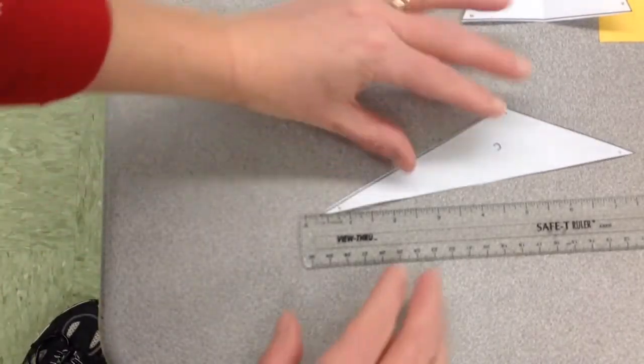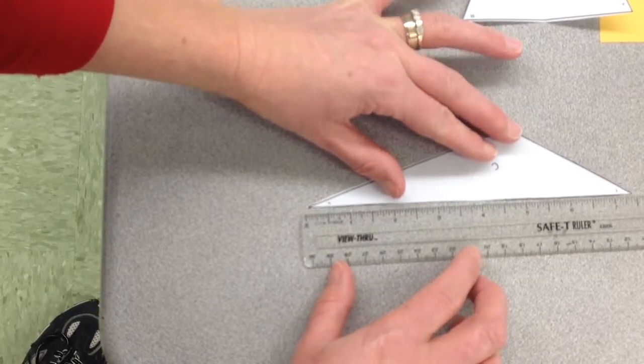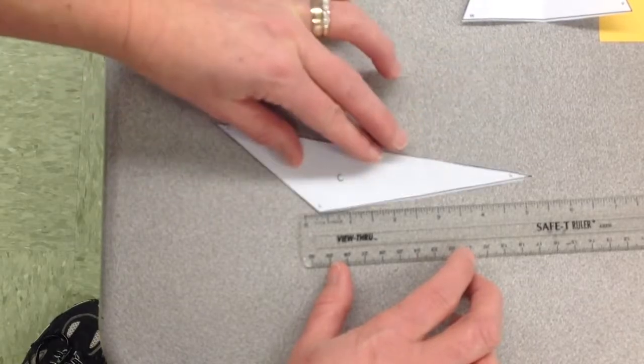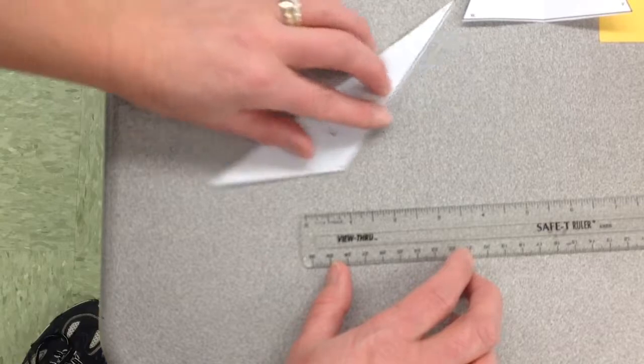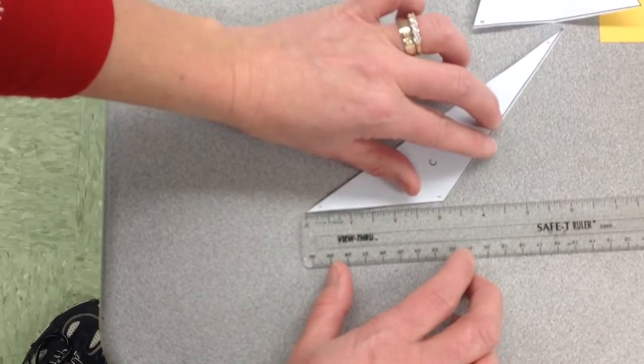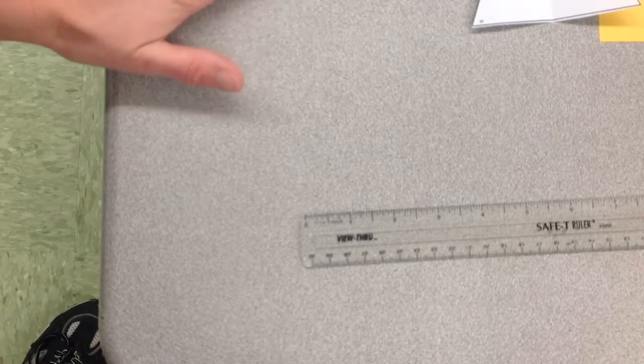Okay, let's look at C. Okay, that's 7.5. This is 5 and about 3 3/16. Okay, triangle C has no sides that are the same length. They're all different lengths. Let's look at D.